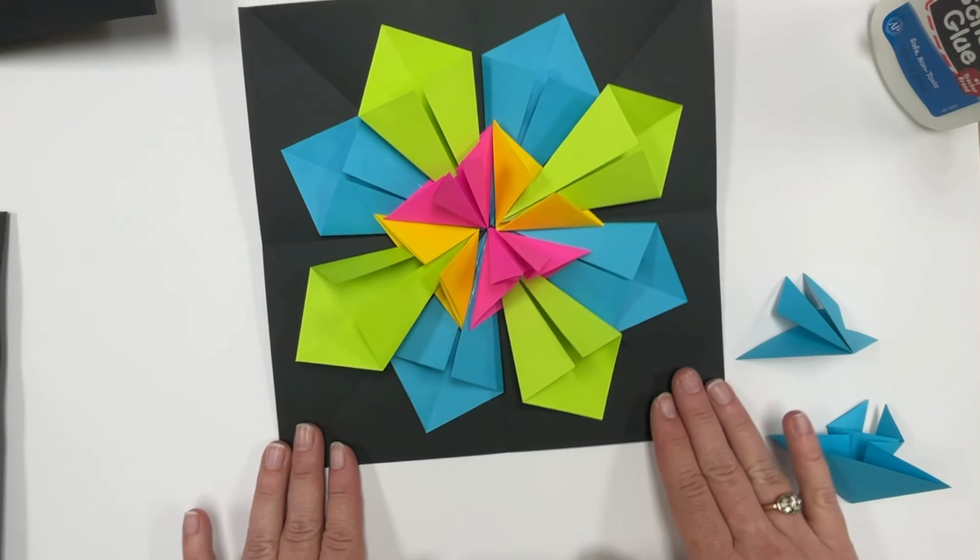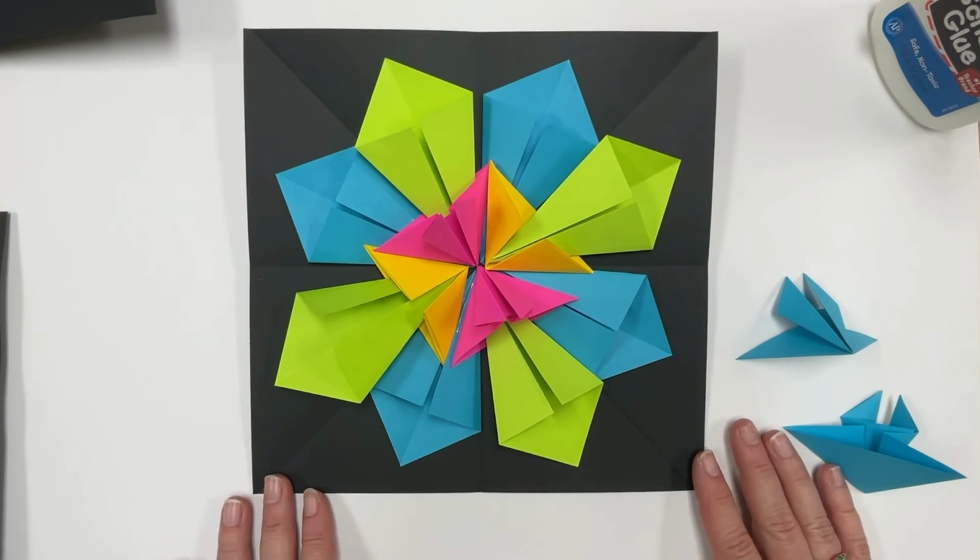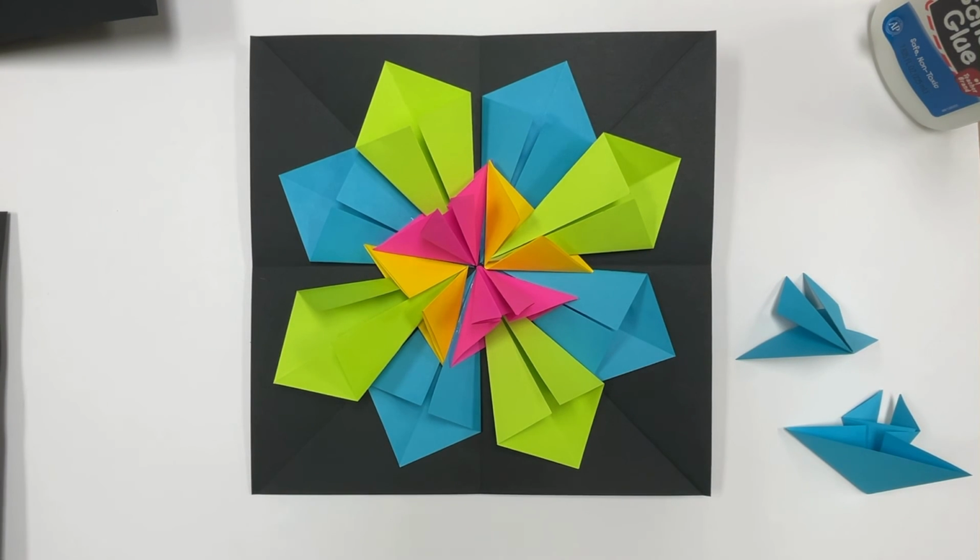So I cannot wait to see what you're going to come up with. Like I said in the beginning, the possibilities are endless. Everybody should look different and unique.